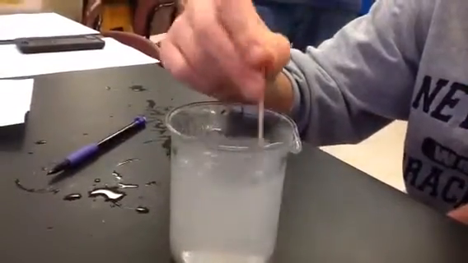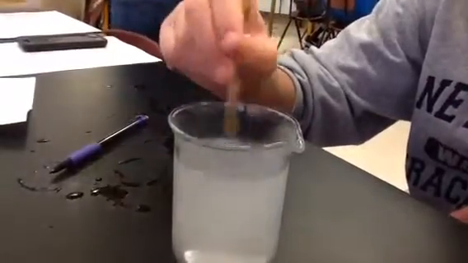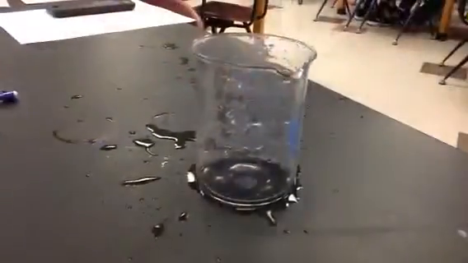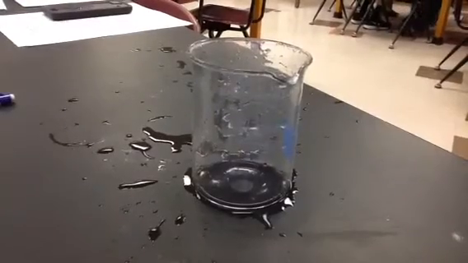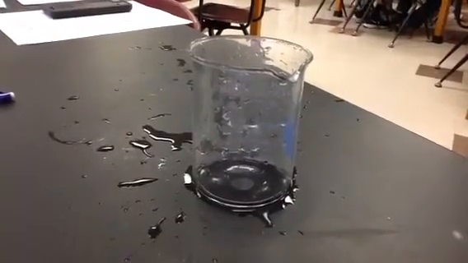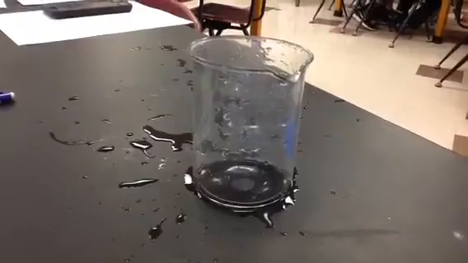Or it can be saturated, which is when the solvent is in a state where it cannot take any more solute. According to our data, the amount of solvent does affect how much solute can be dissolved in the solution. Therefore, our hypothesis is correct.